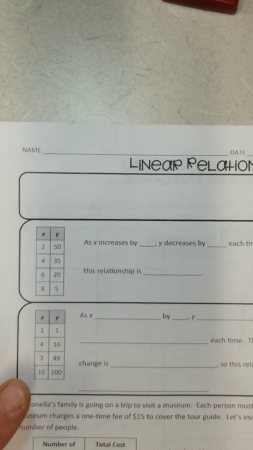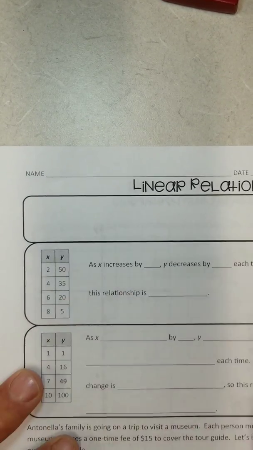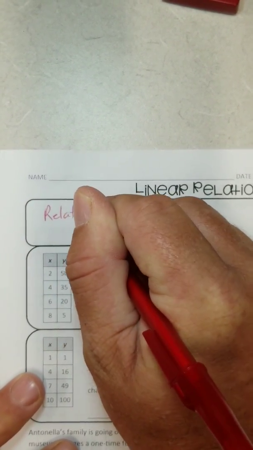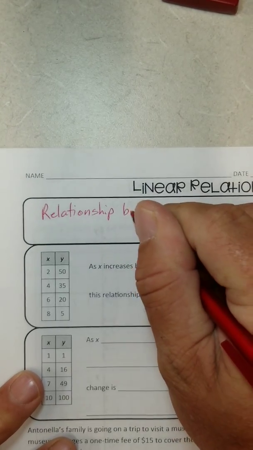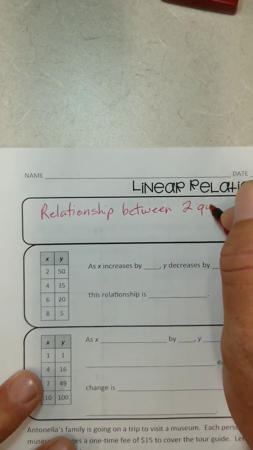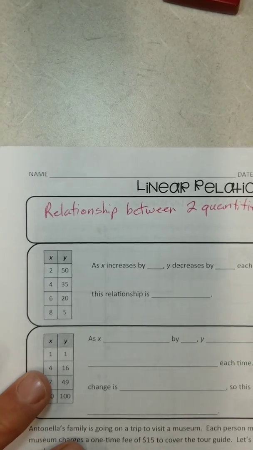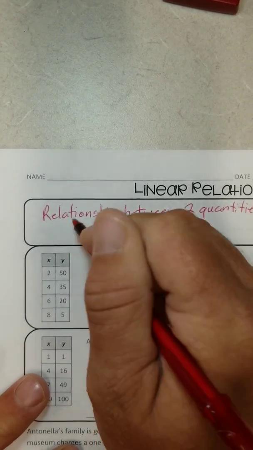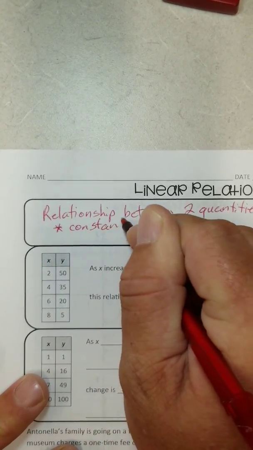All right. Linear relationships. A linear relationship between two quantities with a constant rate of change.